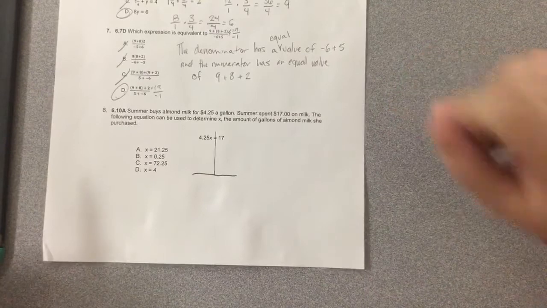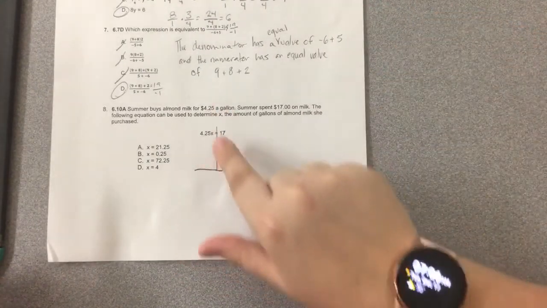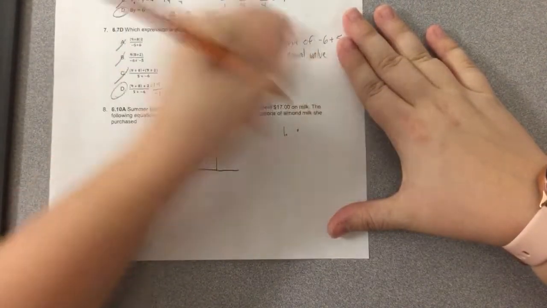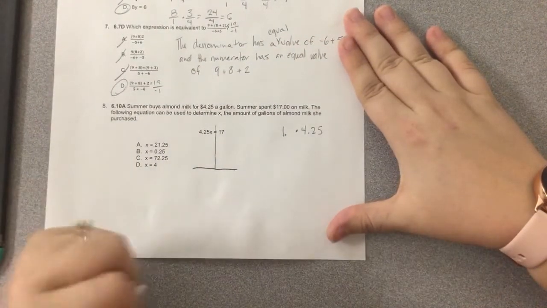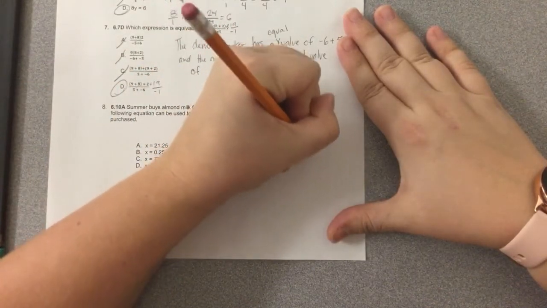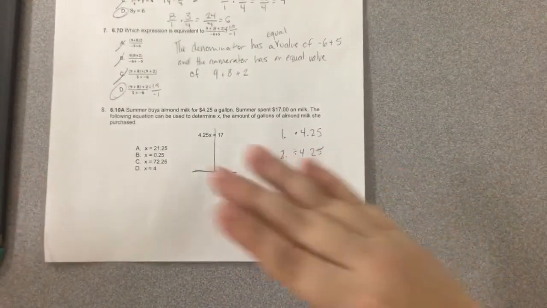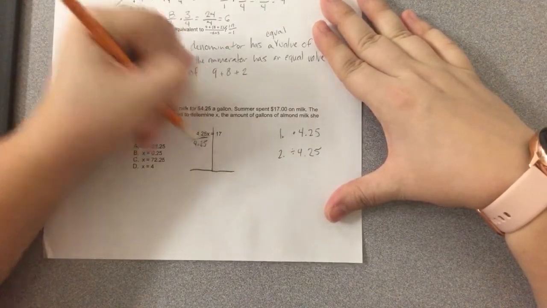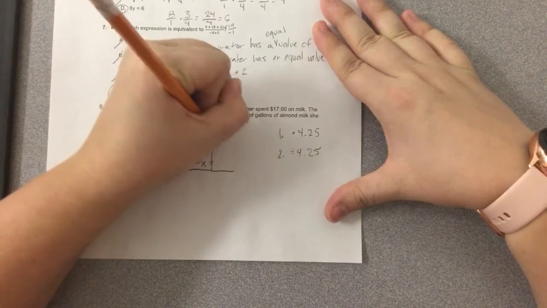The first question is, what's happening to X? We're multiplying X by 4.25. The opposite of multiplying is to divide by 4.25. So we're going to do the opposite, but we've got to make sure we stay balanced and do it to both sides. So if I divide by 4.25 here to get 1x, I have to divide by 4.25 here.